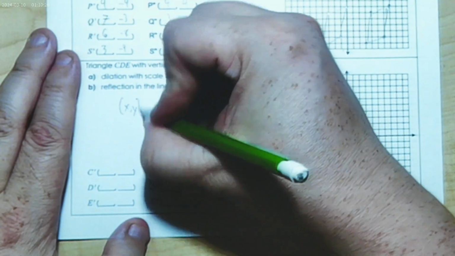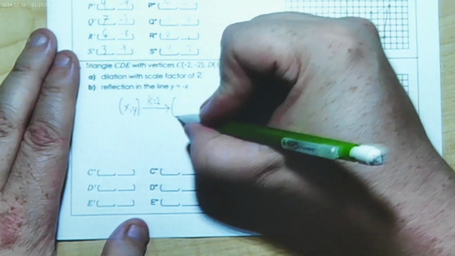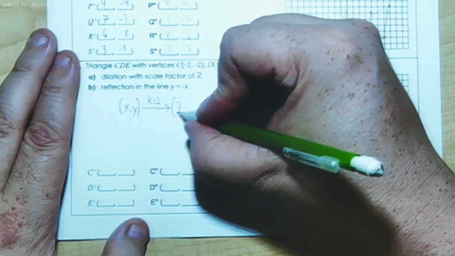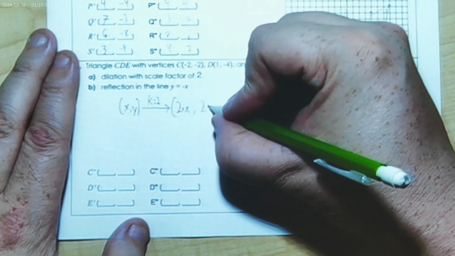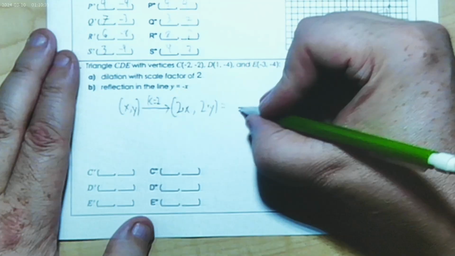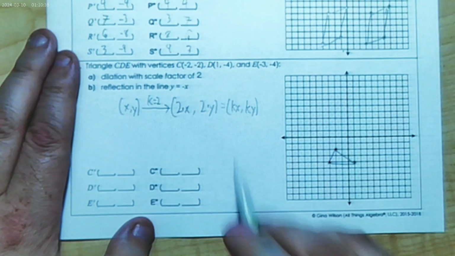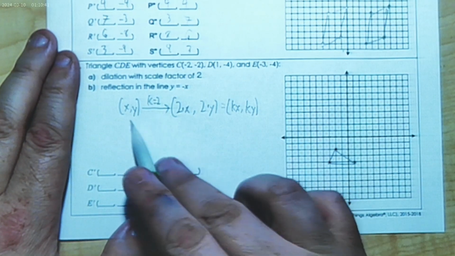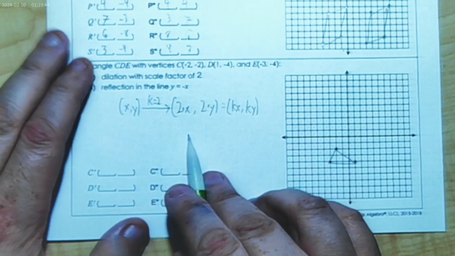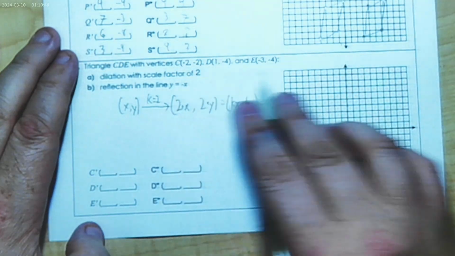What that means is for every x and y we have k equal to 2. And so for every x that we have, we're going to multiply 2 times x. And then for every y, we're going to do 2 times y. That's also going to equal, for the more general form, whatever the scale factor is, you're multiplying all of the x's by that and all of the y's by that. So yeah, let's get started. We'll start with C. We'll just go across.